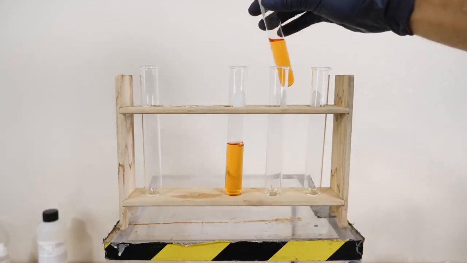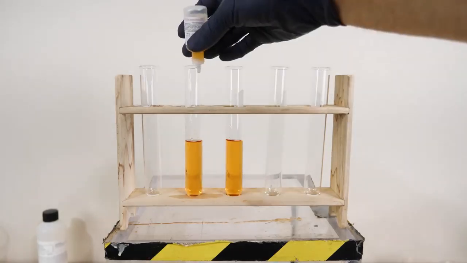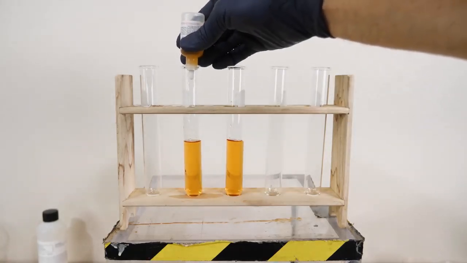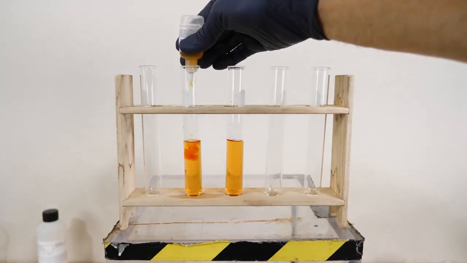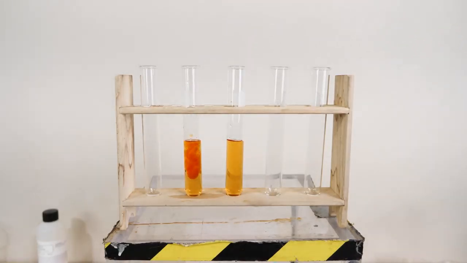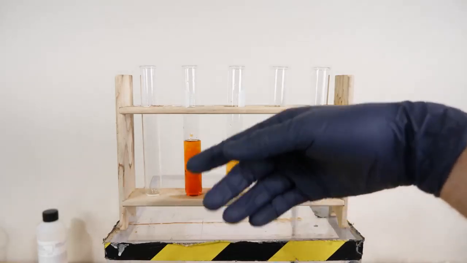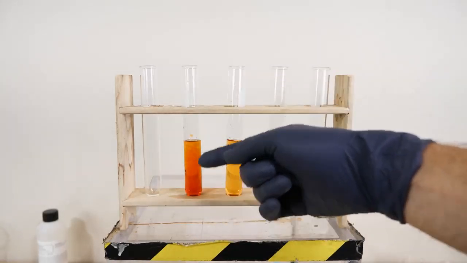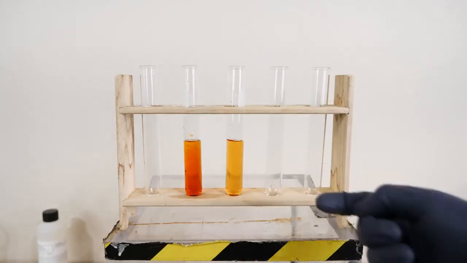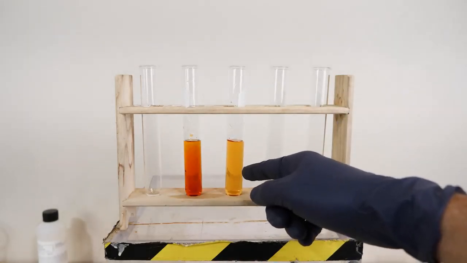So let's split this into two test tubes here. But let's add some iron drops to this. So you can see that just by adding more iron, it got darker. So this would lead you to believe that, okay, maybe the iron got all used up, and so we had to add more of it for the products to occur. But we have the same solution here.